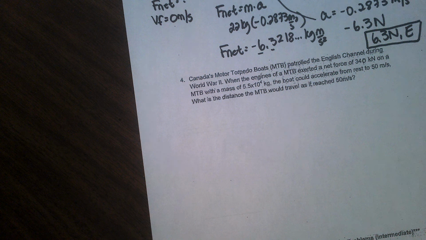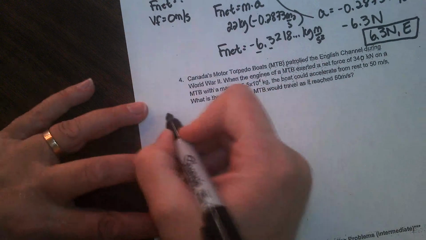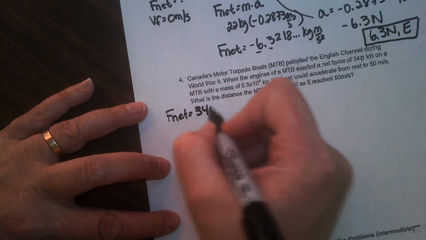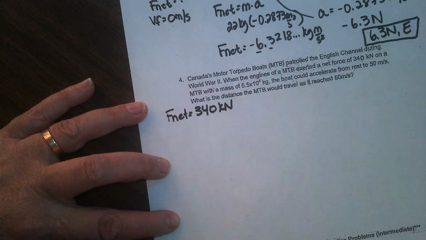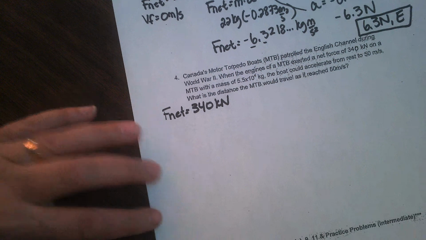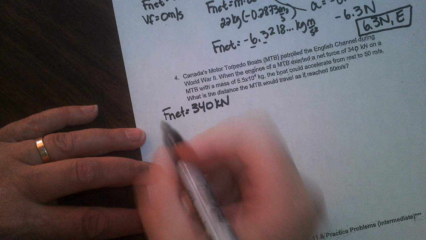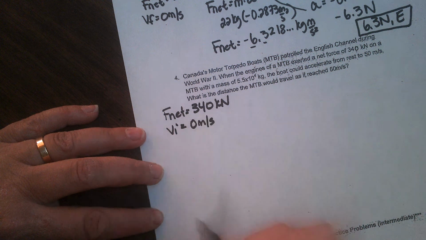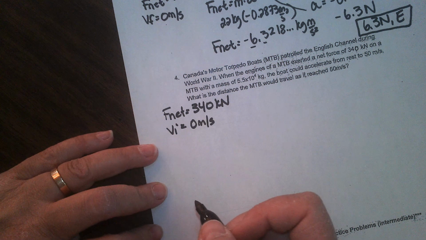Well, let's start pulling out pieces of information. CJ, give me one piece of information. Kilonewtons. Yeah, you're on the right track. Daniel? Because it's going from rest to something. Paulina?